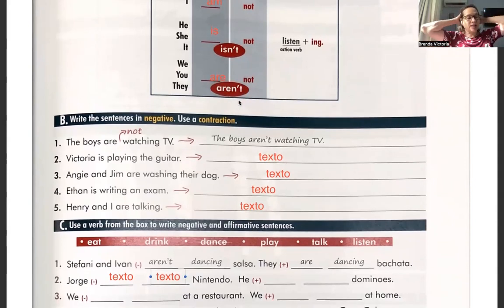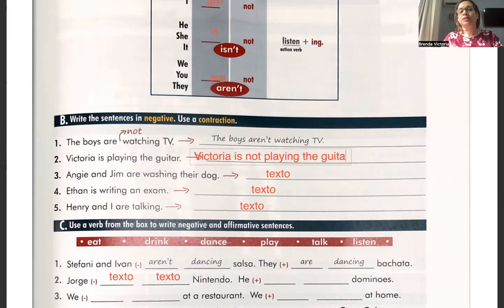Okay, now here we have the affirmative sentence, and we are going to change this affirmative sentence to negative. Okay, we have the boys are not watching TV. The boys aren't watching TV. We have 2, Victoria is playing the guitar. So we have Victoria is not playing the guitar. I could say isn't playing the guitar as well, it's the same. Is not or isn't. Let me write it here. Could be is not or isn't, which is the same.